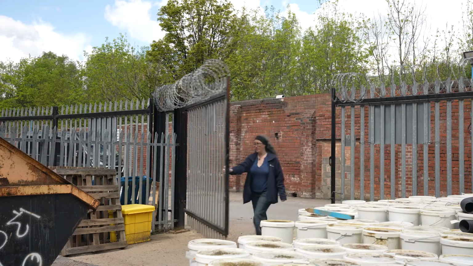Hi, I'm Liz and I'm an environmental archaeologist and geoarchaeologist at Wessex North here in Sheffield. I'm going to talk to you about geoarchaeology and show you some of the things that I look at.